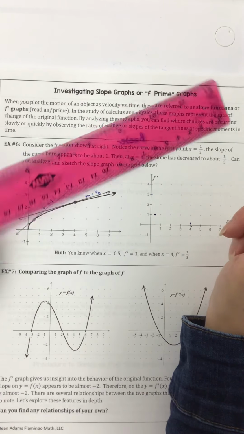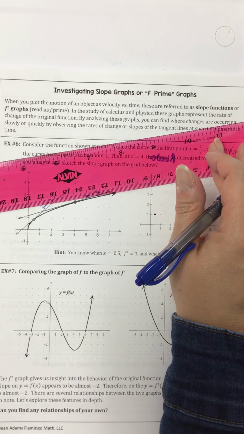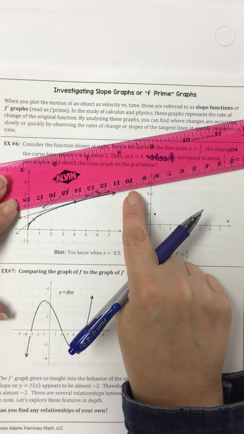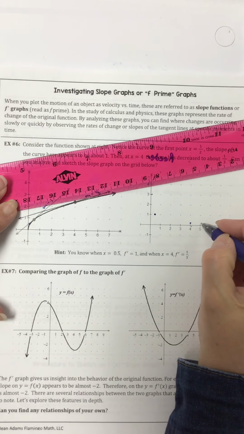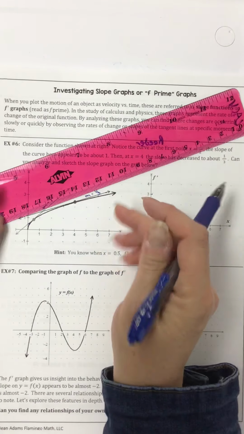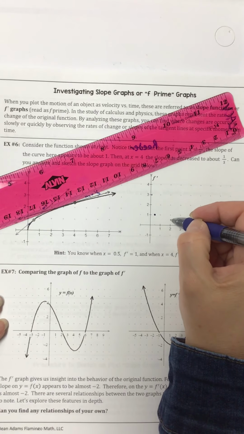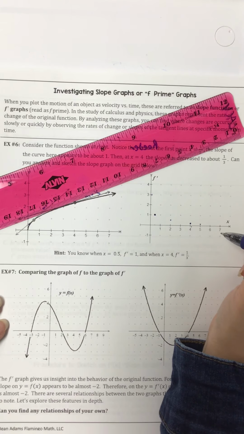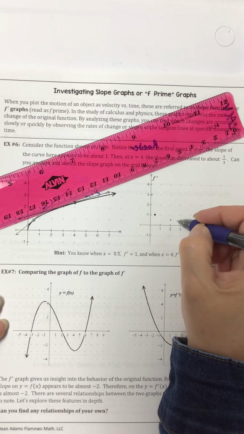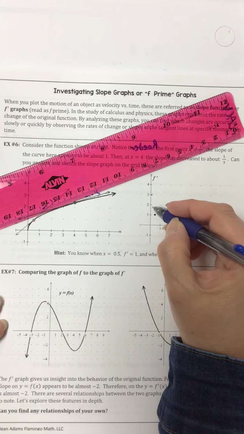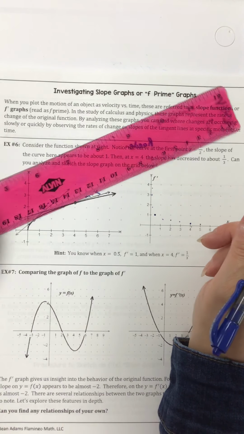Over here, it's going to be less steep, isn't it? So that means it would be smaller. And somewhere in between, it would be a little bit more here, wouldn't it? And you can kind of see this is decreasing at a slower rate, and it's increasing at a rapid rate over here, yes?